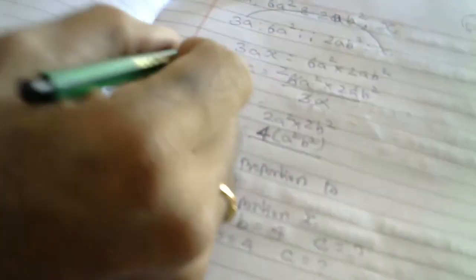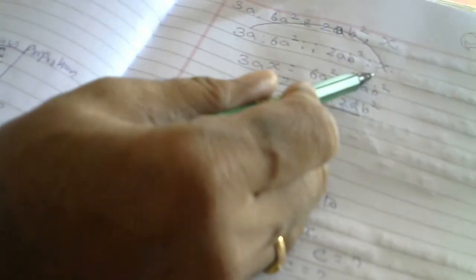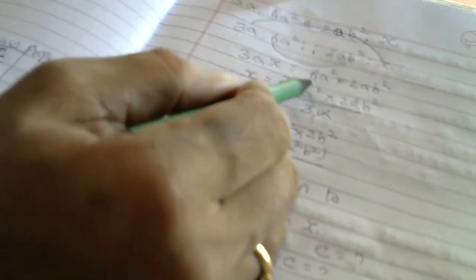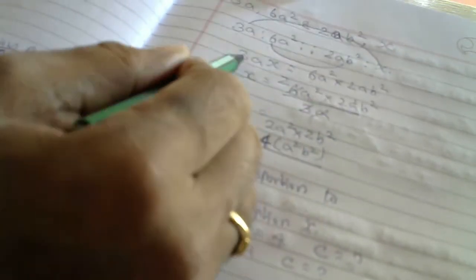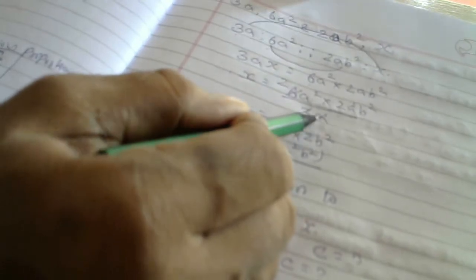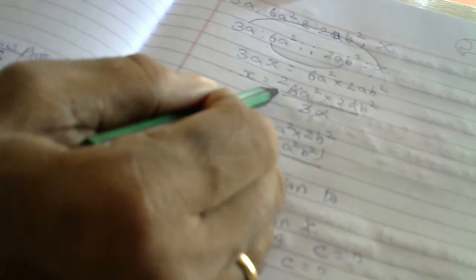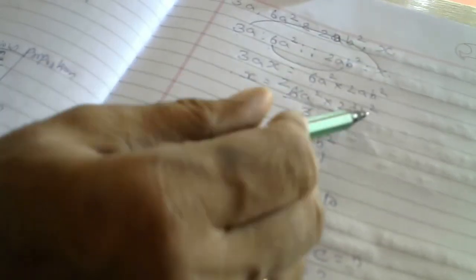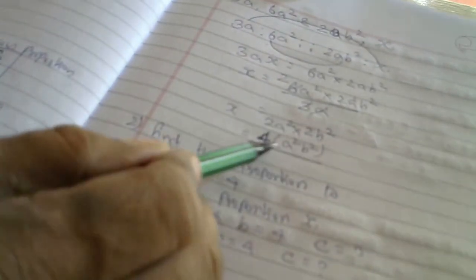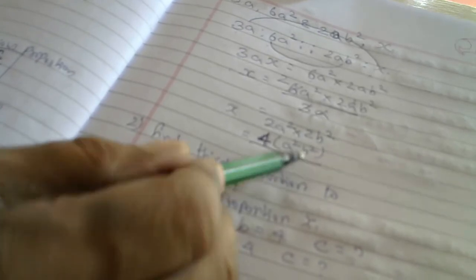When I multiply the extremes, 3a into x will be equal to the product of the means. The product of the means will be 6a square into 2ab square. Now what is x? Take this 3a down. What will happen? A and a will get cancelled. 3 twos are 6 and 2 into 2 is 4. This becomes 4a square b square.